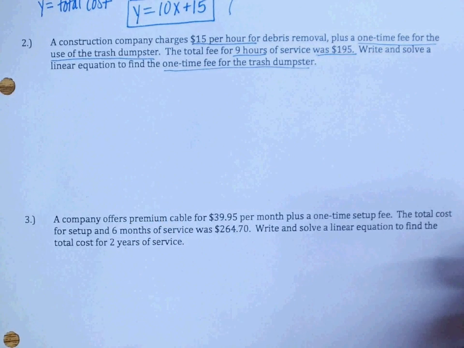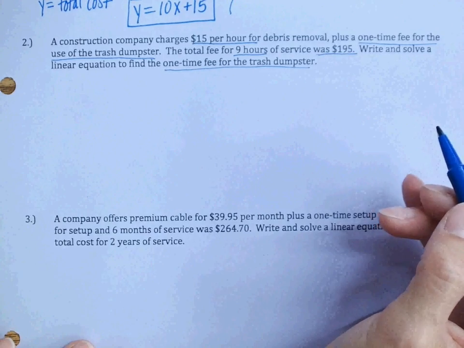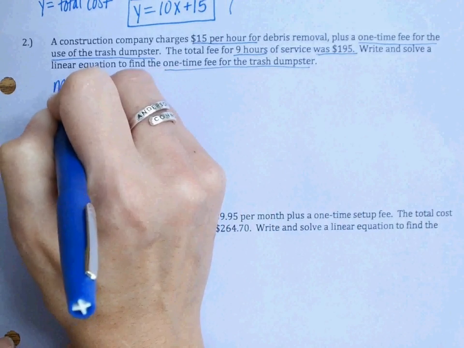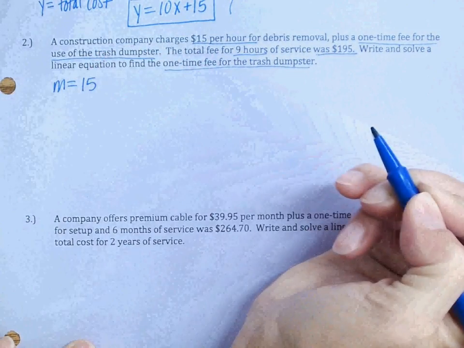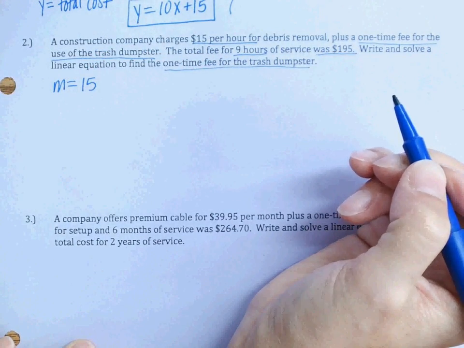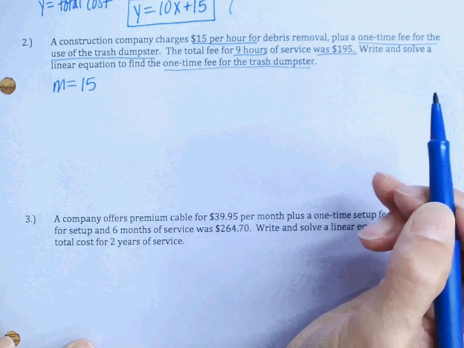Okay, so we're looking actually for just our equation. So let's start by writing down information that we do know. We know slope. Slope is $15 per hour. That's our rate of change, so hopefully you remember dollars per hour is our rate of change.